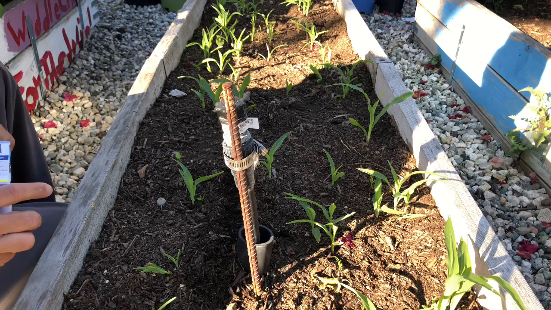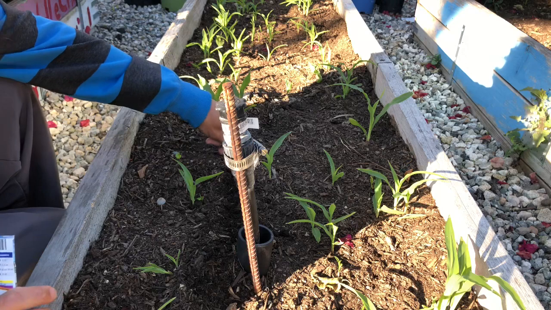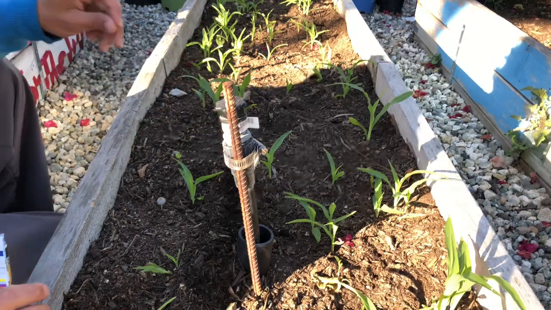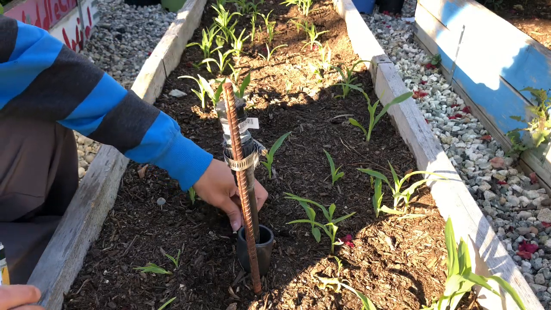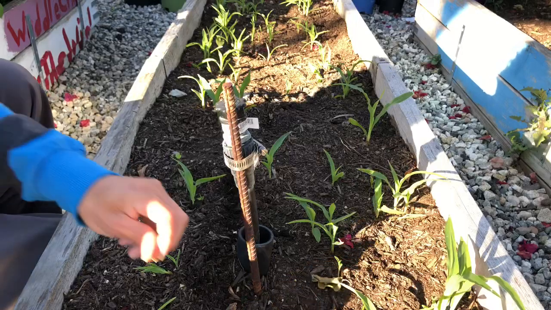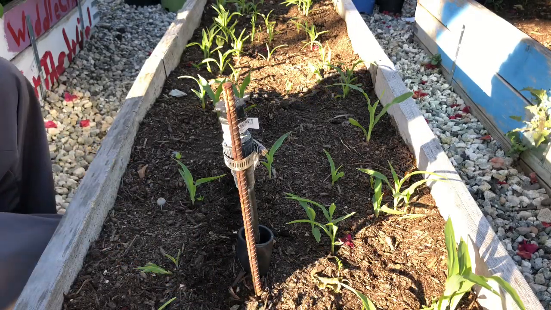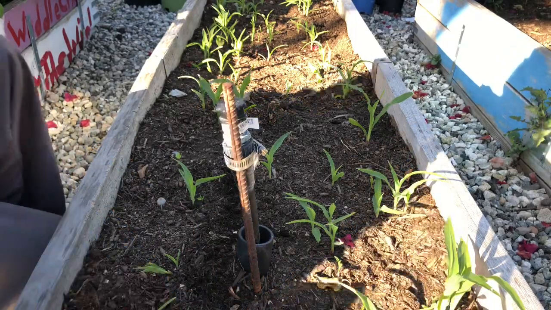And we're gonna kind of estimate a little bit, but it said that they needed about 12 inches in between. So we're gonna put one right here. We'll put another one right here. We'll put another one right here. And we'll place another one right here.